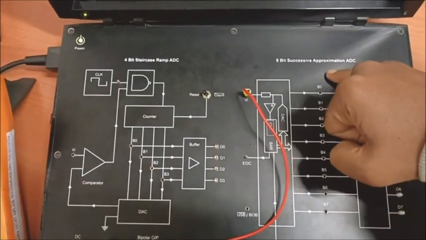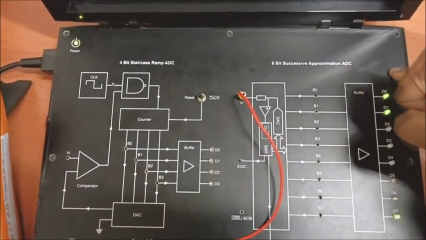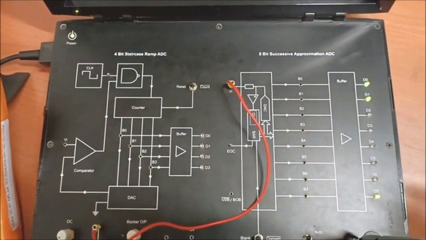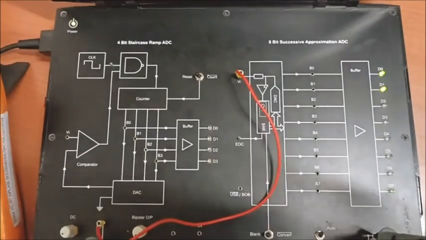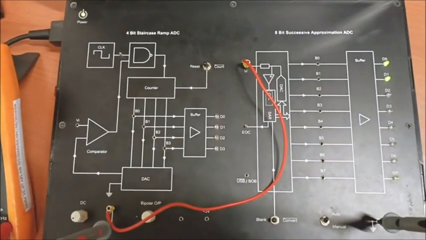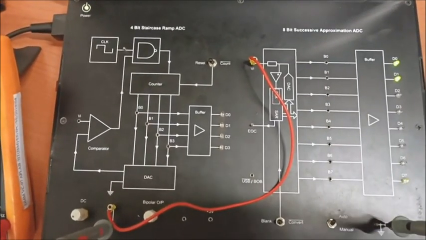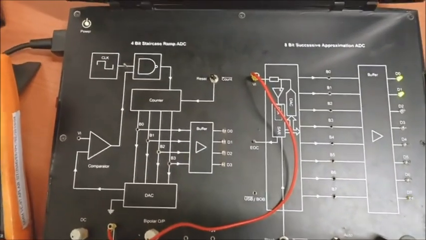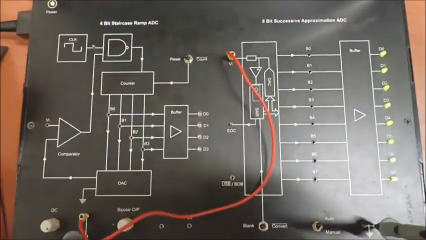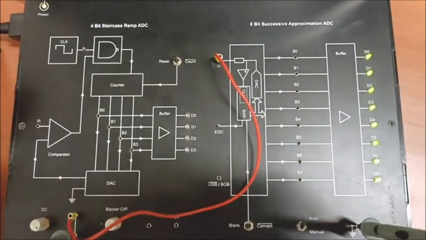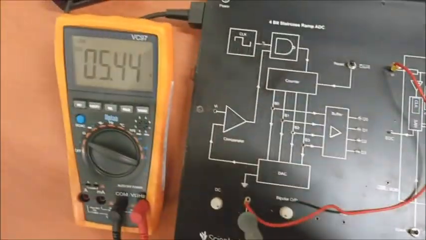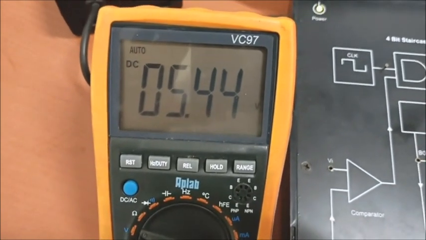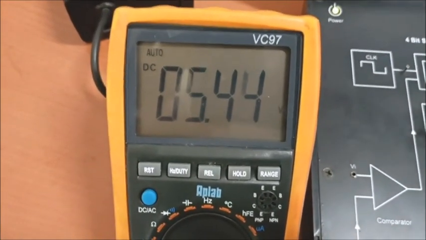So in this case of 8-bit SAR type ADC, the total number of readings we can take is 2 raised to power 8, means 256 readings we can take. But it's hectic to take all 256 readings. So I am taking just 16 random readings to show you just its overall working. Whenever I have applied the maximum input, all the LEDs are glowing and corresponding reading is 5.44, almost 5.44 volts.